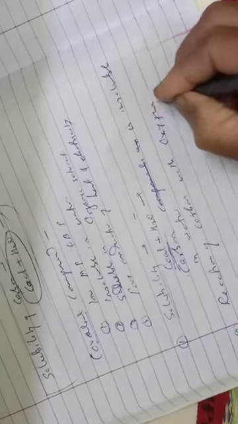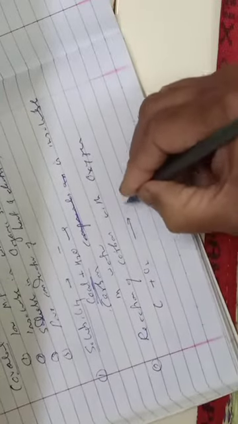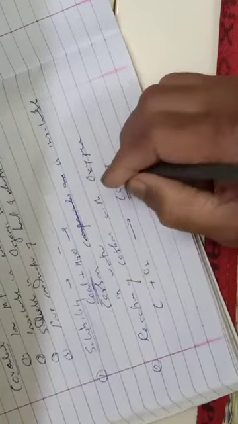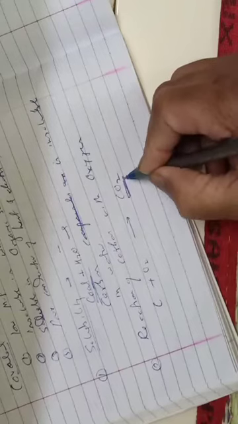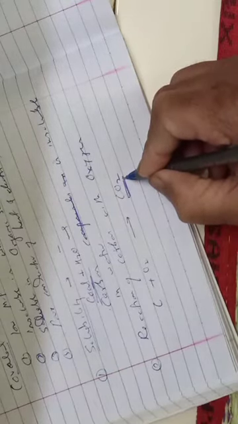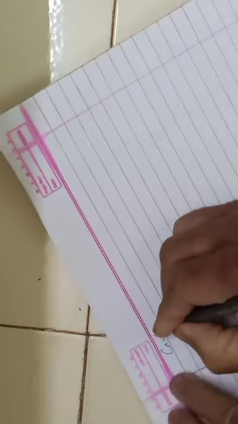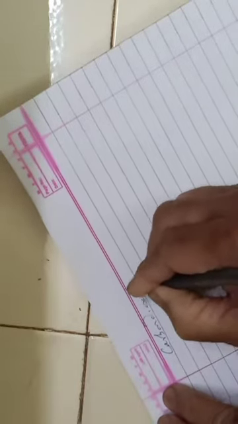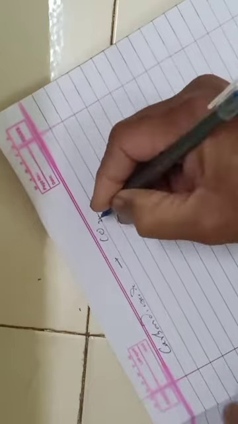When carbon reacts with oxygen, it forms carbon dioxide. Whenever we burn any substance, we finally get a gas, and that gas is nothing but carbon dioxide. Its molecular formula is CO2.